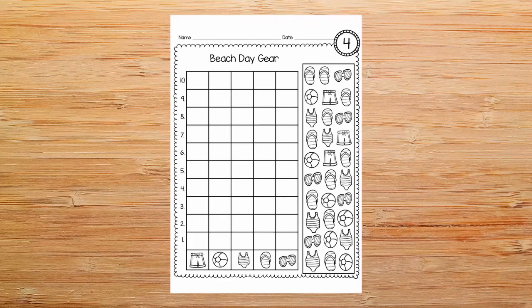Our 7th worksheet is all about beach day gear. That's things we would wear to the beach or use at the beach. So let's see where the pencil is going to point first. The pencil wants us to look for all the shorts. So let's find all the shorts and color them in. And now that I've colored them in, let's count them. 1, 2, 3. Very easy. Now we need to color in 3 squares above the shorts. Well done, I have done that.